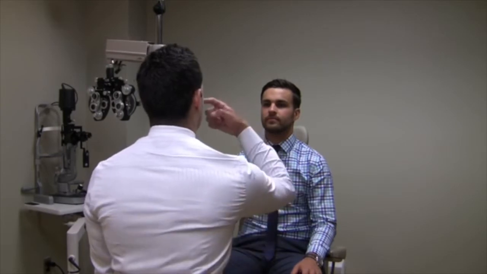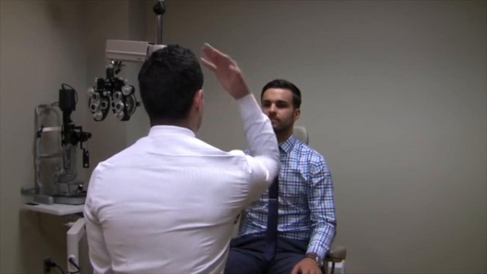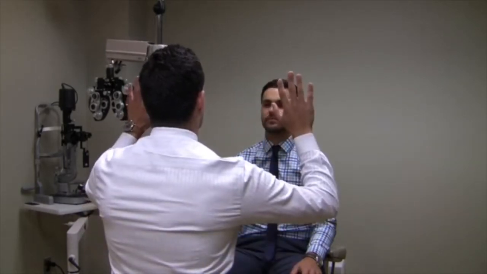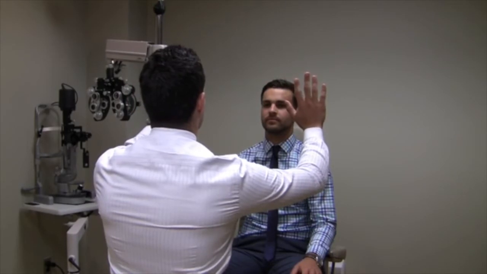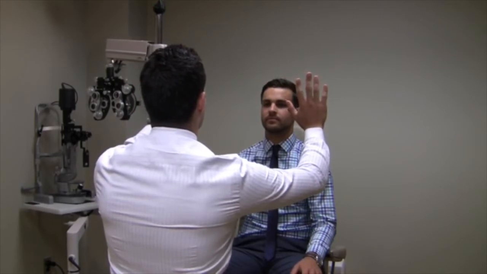Tell the patient to look at your nose and ask if any part of your face is missing. Next, hold both of your hands up on either side of the patient's face, making sure your hands are equidistant between yourself and the patient. Tell the patient to look at your nose and ask how many hands they see.